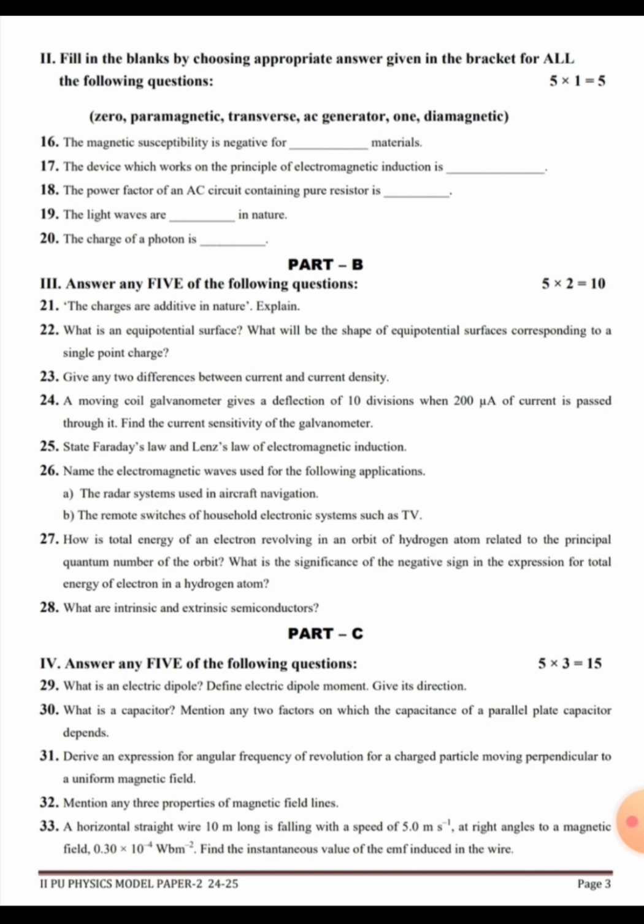Don't miss this. The magnetic susceptibility is negative for dash materials. So for which material? Just look at the options. One is paramagnetic, another one is diamagnetic. Both are given here, so you'll get confused whether it is dia or para. So this one question you may not get the complete mark because of the confusion. If you know, you write. Otherwise, you write any one of the answers. So here the magnetic susceptibility is negative for diamagnetic material.